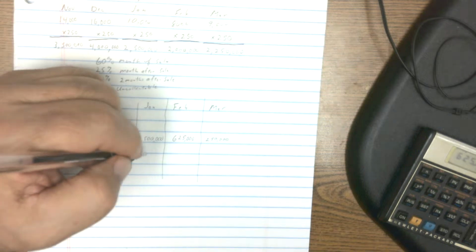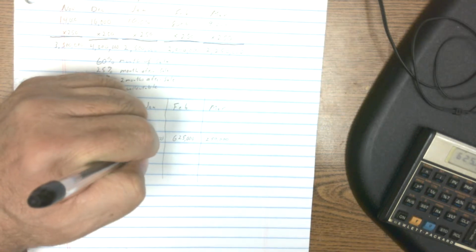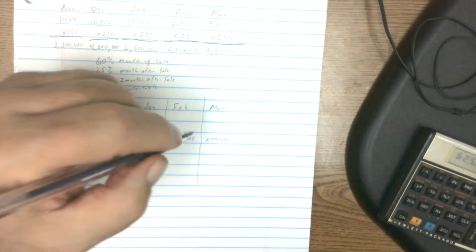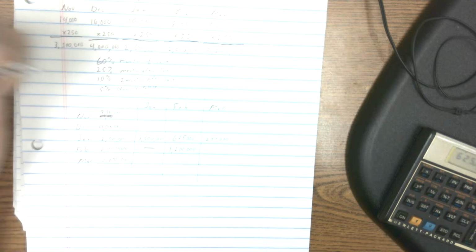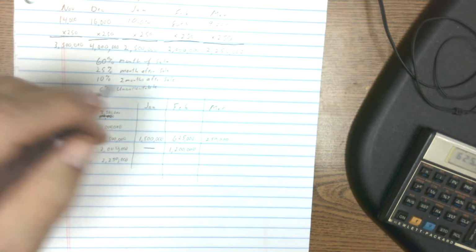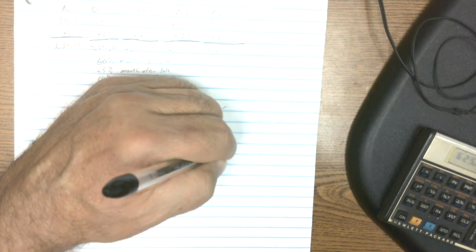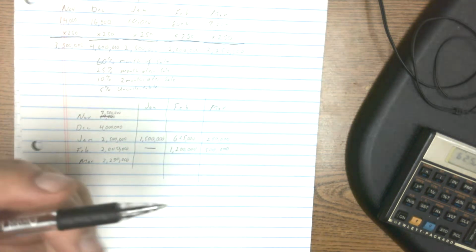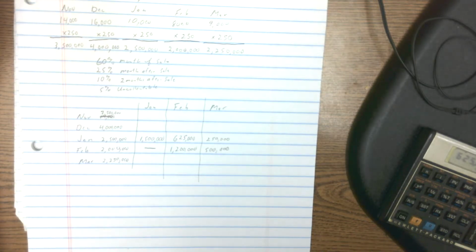Okay, well, we're not going to collect any of February's sales in January, so we can just skip that. And 60% of 2 million is 1,200,000, and 25% of 2 million is 500,000. And then we're going to have accounts receivable, and you can do an accounts receivable or not, depending on what the question is calling for.